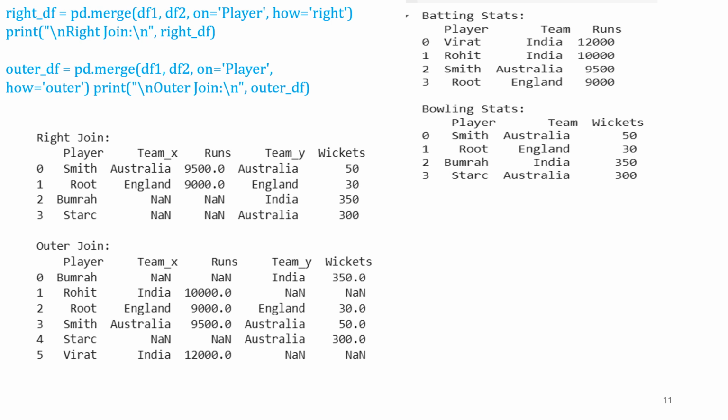The next one is right join. In right join, give importance to the bowlers. In bowlers, you have Smith, Root, Bumrah and Starc. For them, runs and team have NaN values, but other data is there.